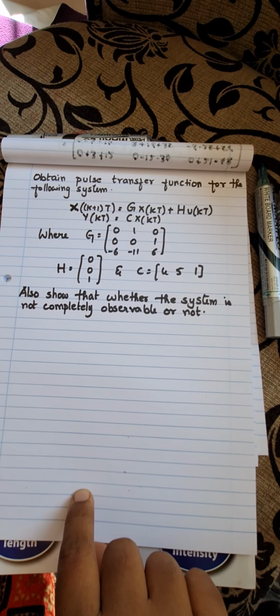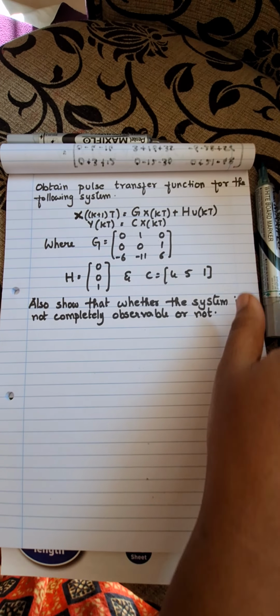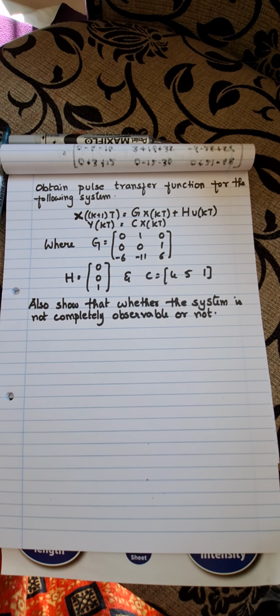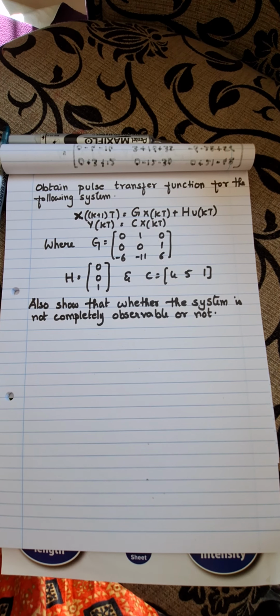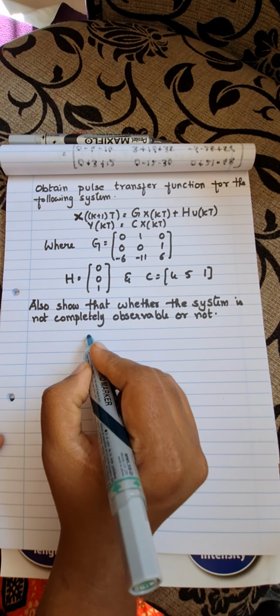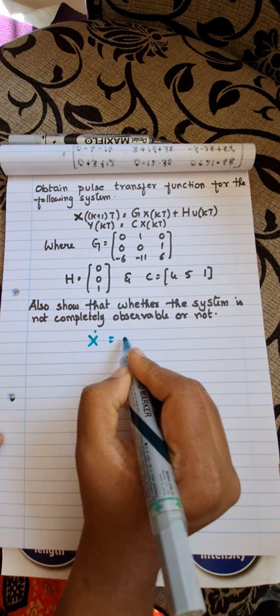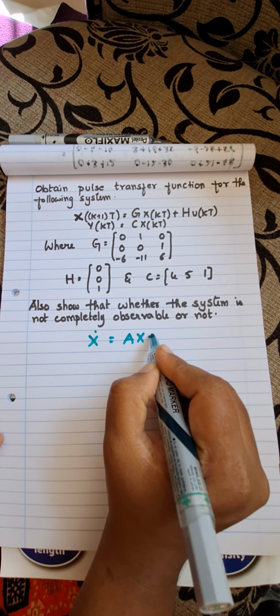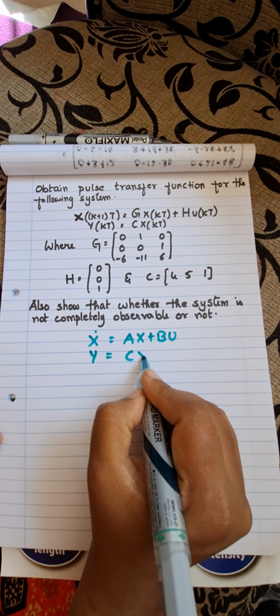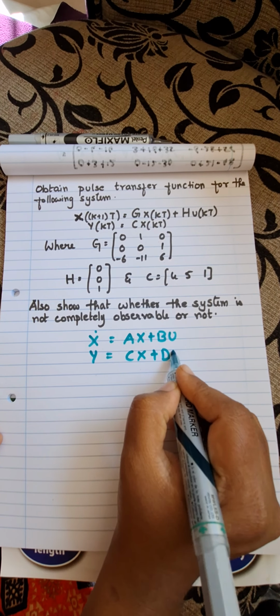So now the problem is given as: obtain the pulse transfer function from the given equations. So what does it mean? Usually our equations are x dot is equal to Ax plus Bu, y is equal to Cx plus Du.